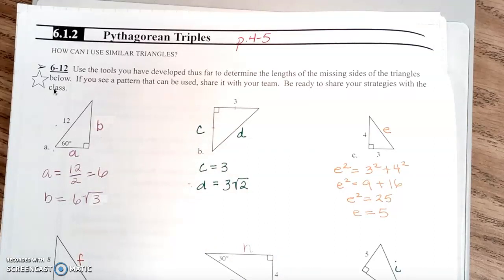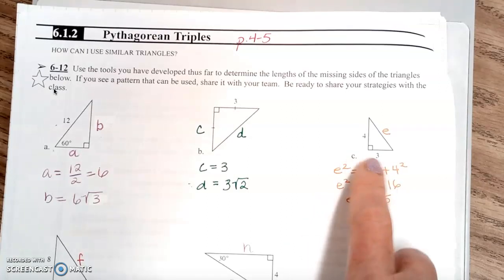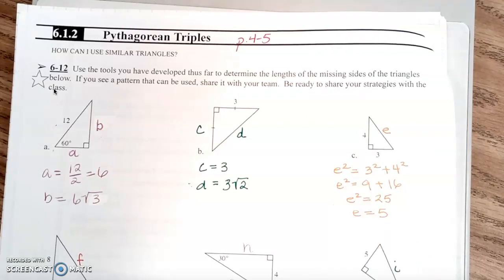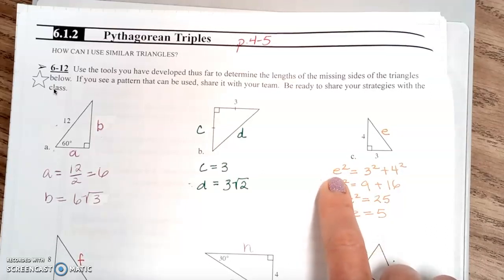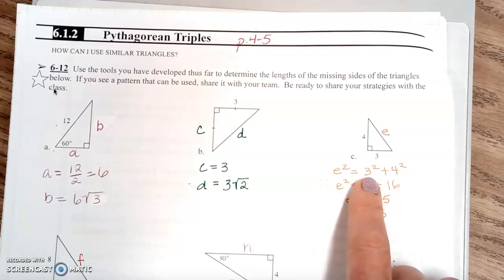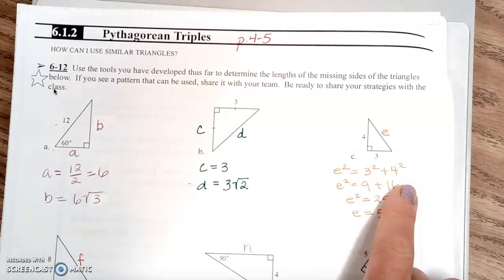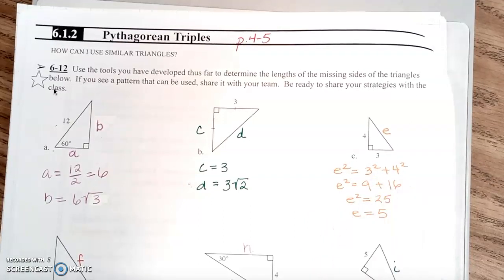For triangle C, we don't know that it's either of those two special patterns. The only thing we know about it is that it's a right triangle. So for the right triangle, we can use the Pythagorean theorem. The Pythagorean theorem says that the hypotenuse squared is equal to the leg squared plus the other leg squared. So we're just going to calculate this one out.